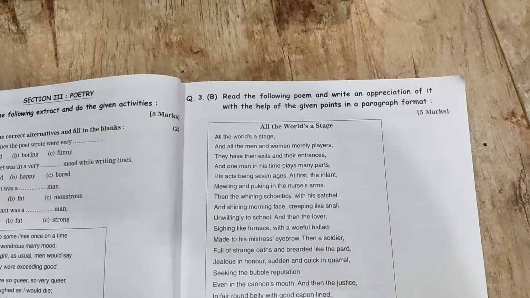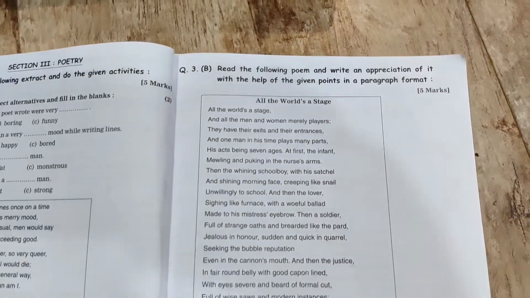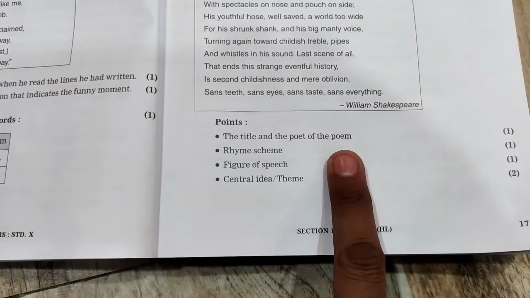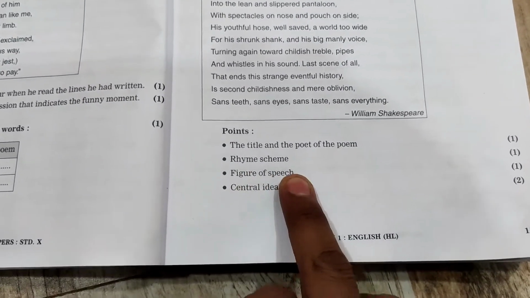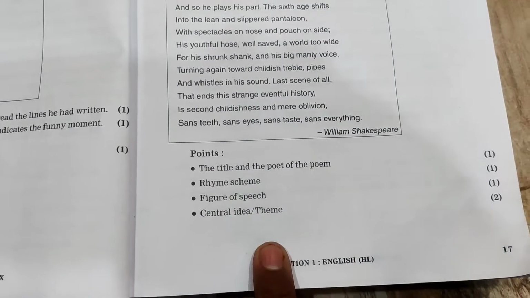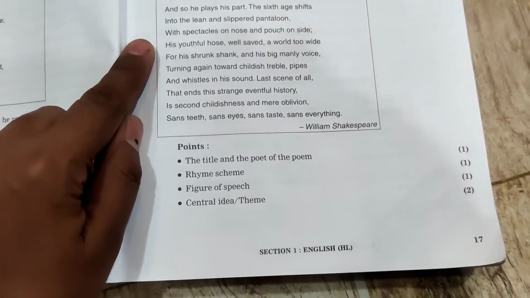So next is the appreciation of the poem, "All the World's a Stage". For the poem, you have to write the appreciation. How do you have to write the paragraph for this? The title of the poem, the poet's name, rhyme scheme, figure of speech. These points should come in one paragraph and the central idea must be in a second paragraph. So in two paragraphs, you have to write the appreciation of the poem.